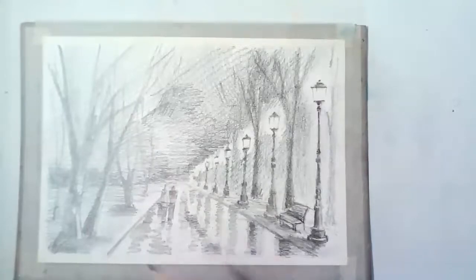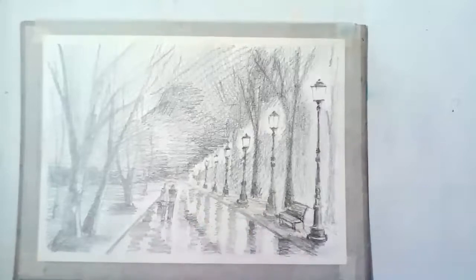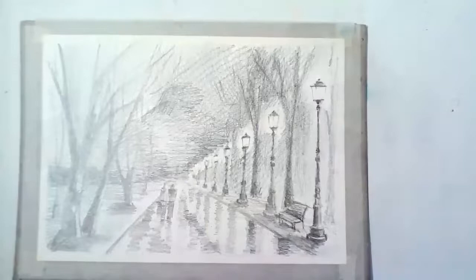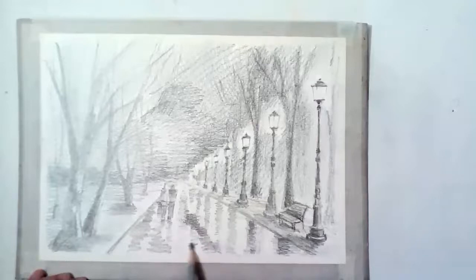So a little bit also to our this. So we have all those reflections here. Of course, it's a street, it was rainy, so it's wet, but pretty much dark.